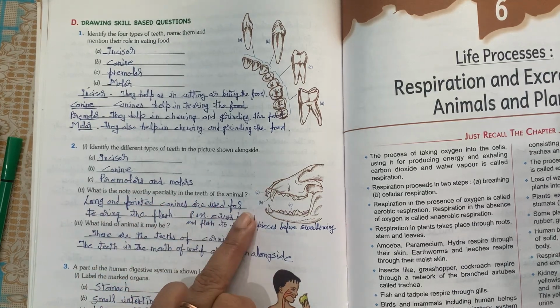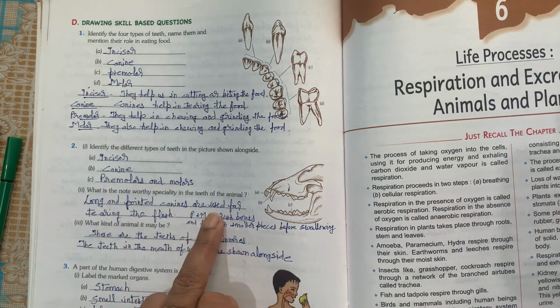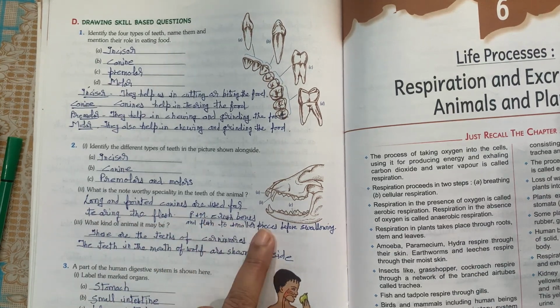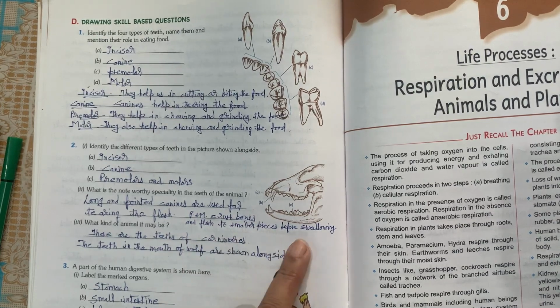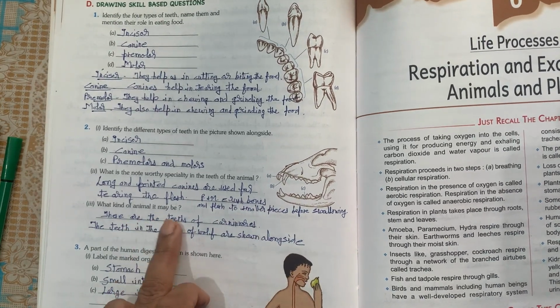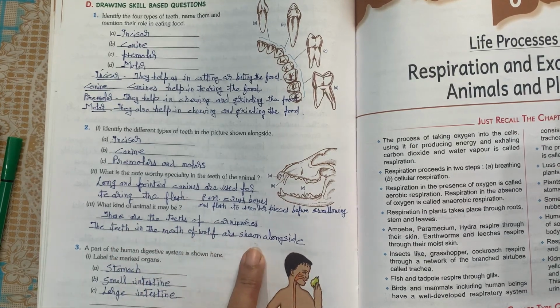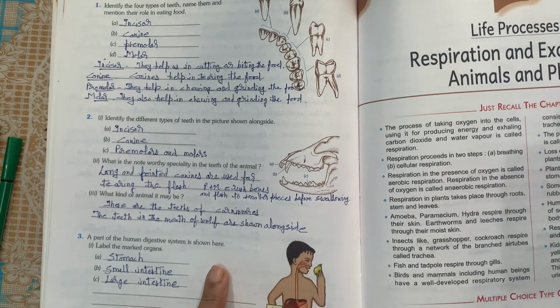Noteworthy specialty in the teeth of the animal: long and pointed canines are used for tearing the flesh. Premolars and molars crush bones and flesh into smaller pieces before swallowing. What kind of animal may it be? These are the teeth of carnivores, and the teeth in the mouth of a wolf are shown in this diagram.